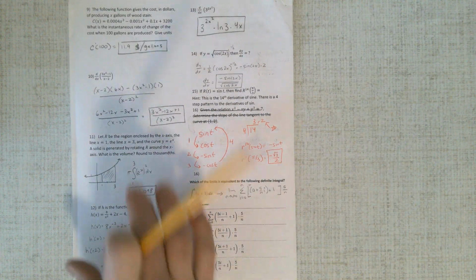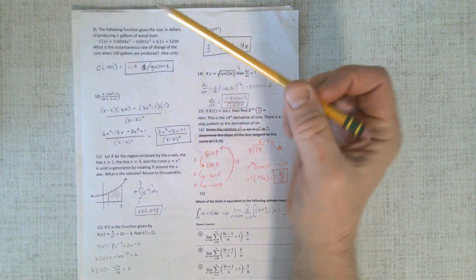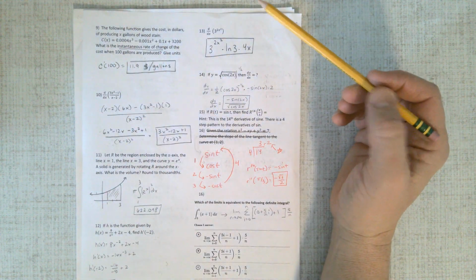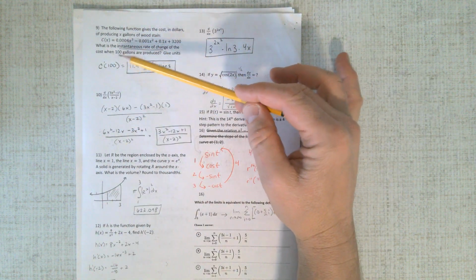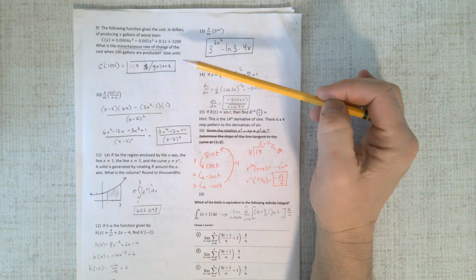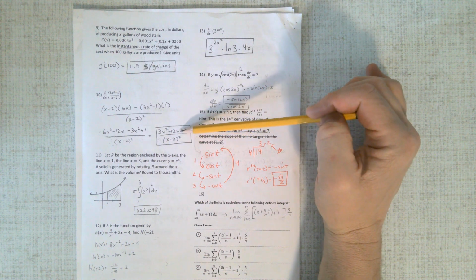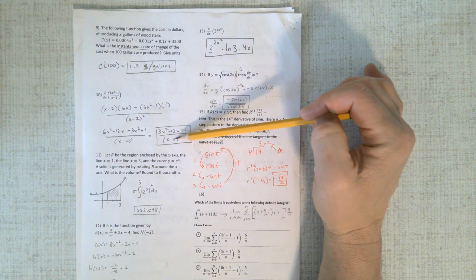Alright, on the second page, instantaneous rate of change is another word for slope, which is another word for derivative. Take the derivative, plug in 100, and there you have it. Low d high minus high d low. You can leave it like this on the AP exam. You don't have to simplify that denominator.